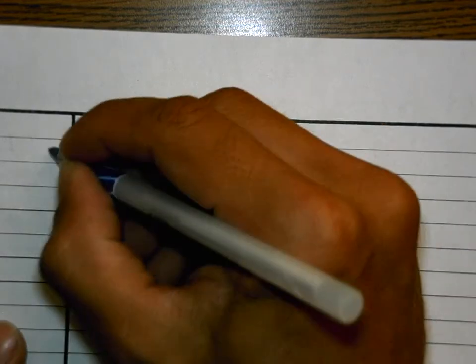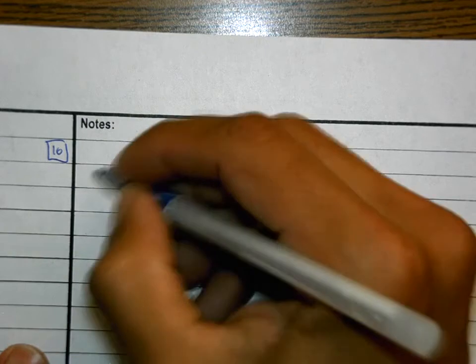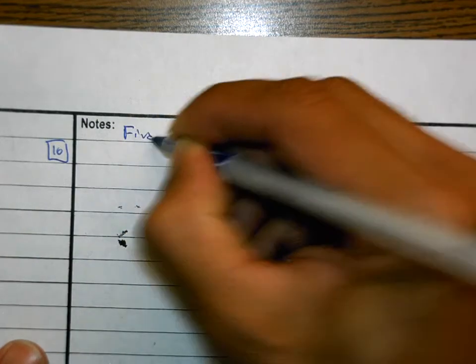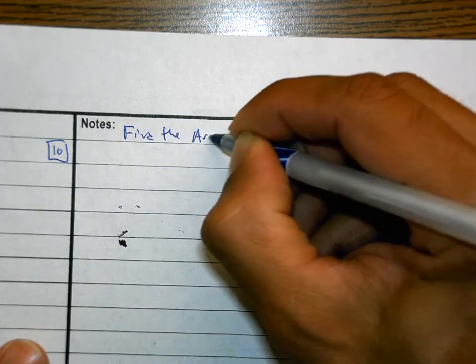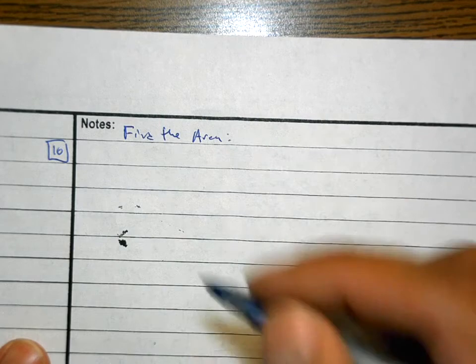The last example that I want to do with you before I pass out your packet is an example like number 16. This is as complicated as it gets. It has a picture like this. Find the area. And number 16 looks like this.